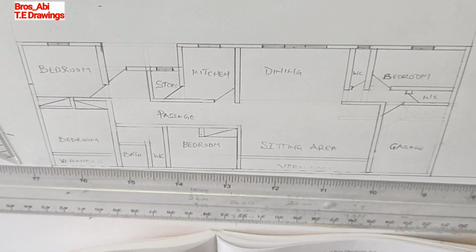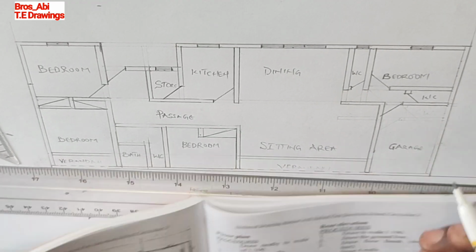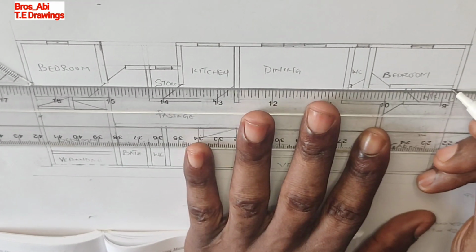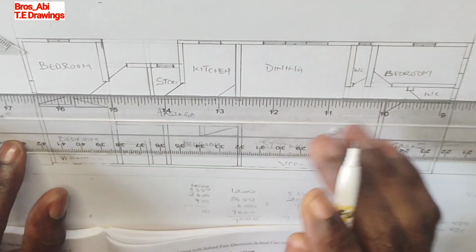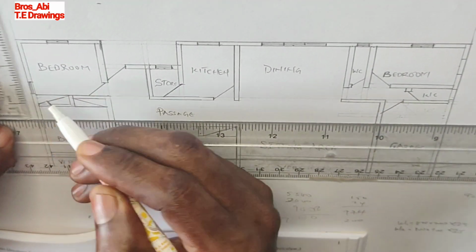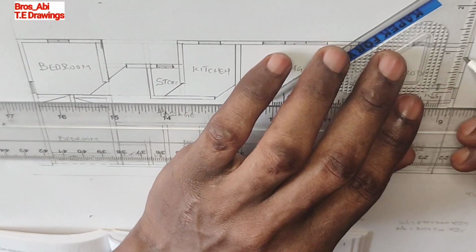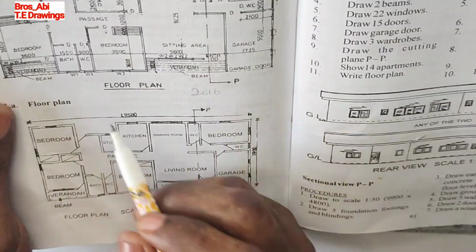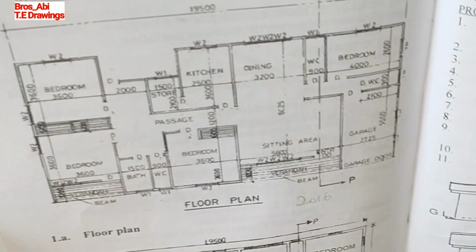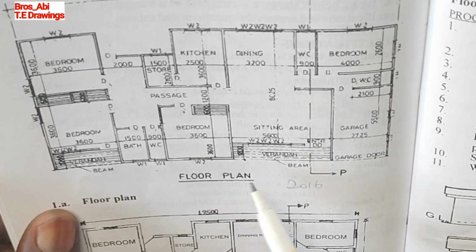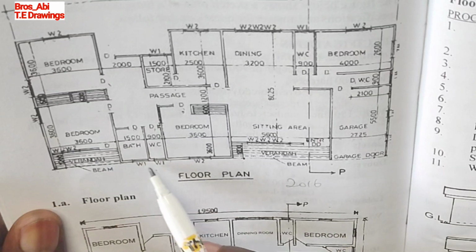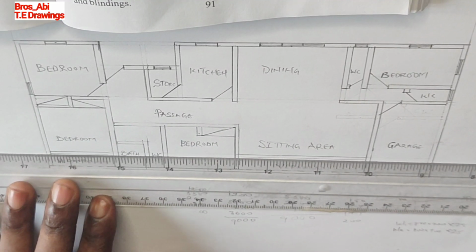Let me check again. In fact, let's fix this window beneath once. We have two windows here. The window that is there is close to this wall here, which is 1.8.